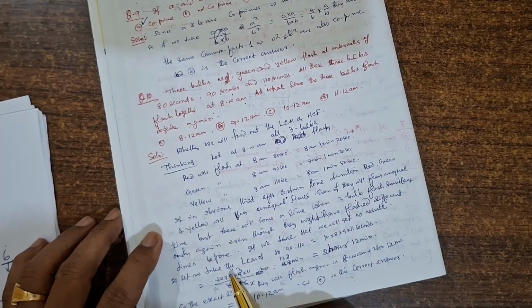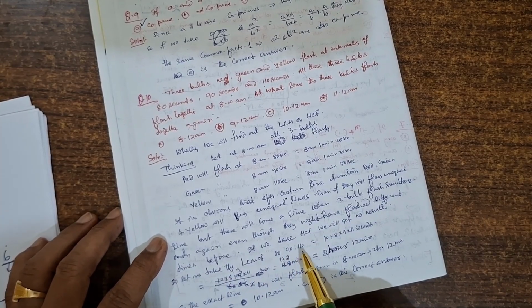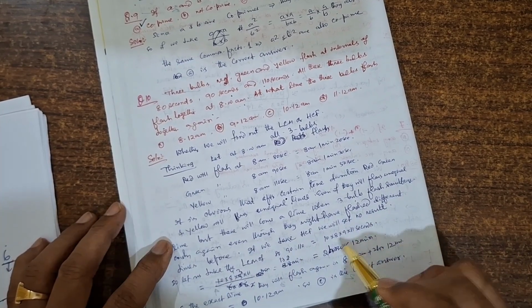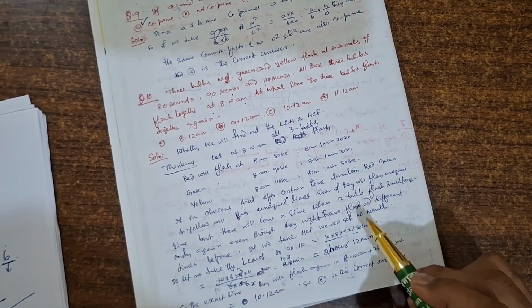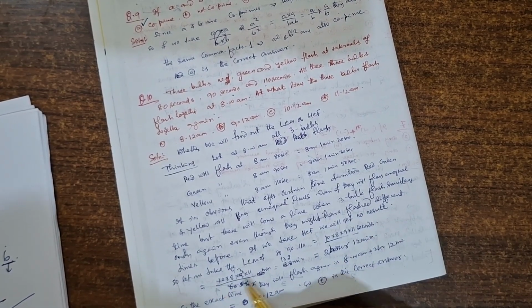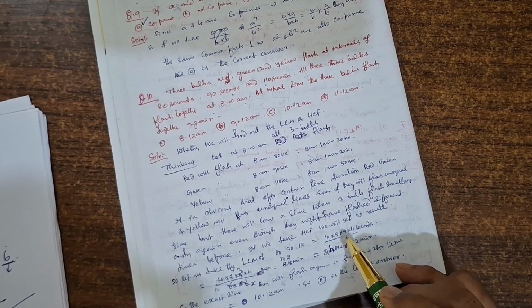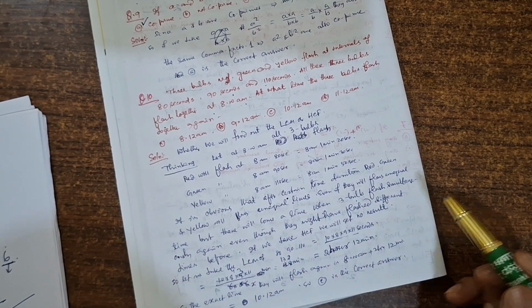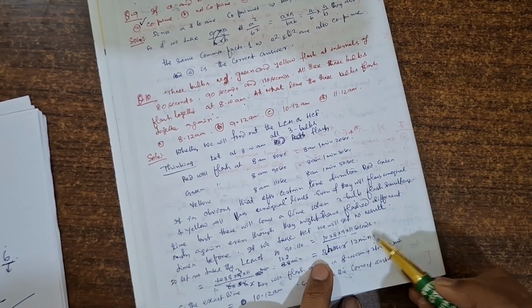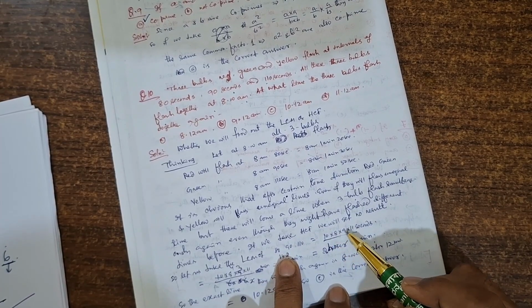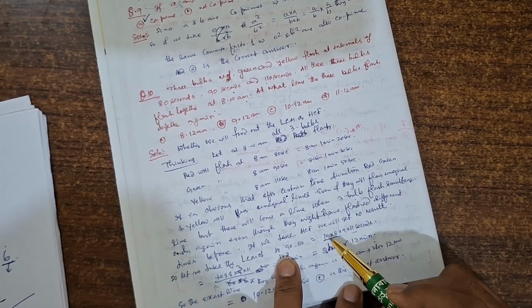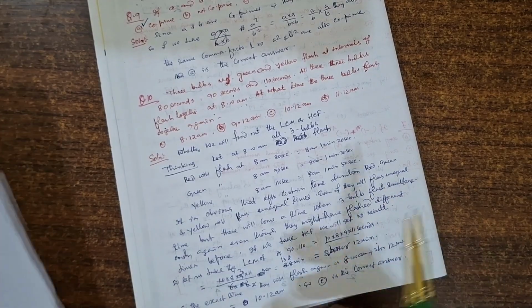So let us take the LCM of 80, 90, 110, by the method of prime factorization. Their LCM is of 10, 8, 9, 11. We need to find it by the prime factorization method.